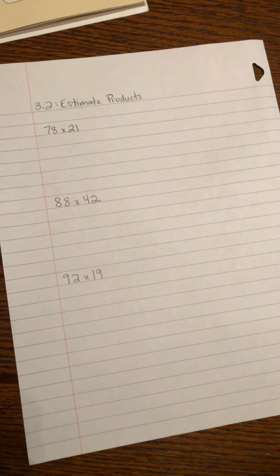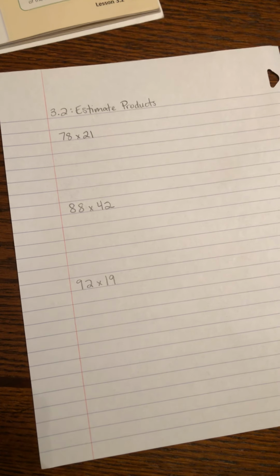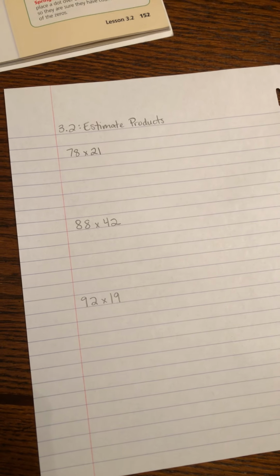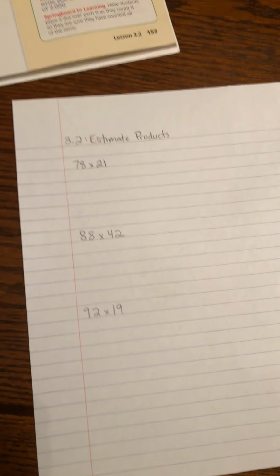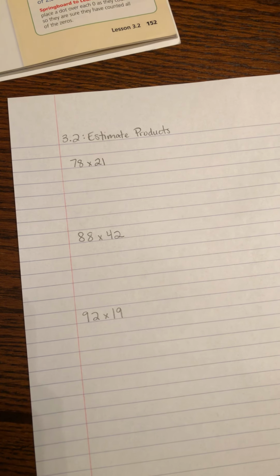In 3.2, we are estimating products. So we're building off of what we did in 3.1. Again, this should look really familiar from what we did in Chapter 2. We spent a lot of time practicing estimating products. So we're just continuing to expand. The first problem I'm going to do is 78 times 21.